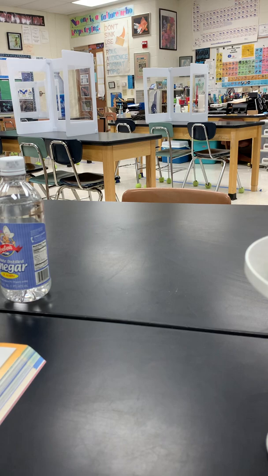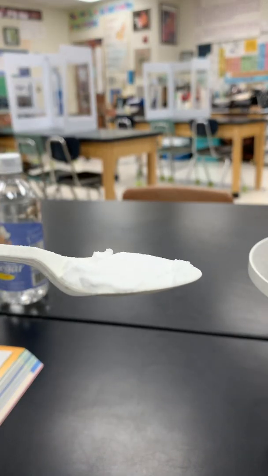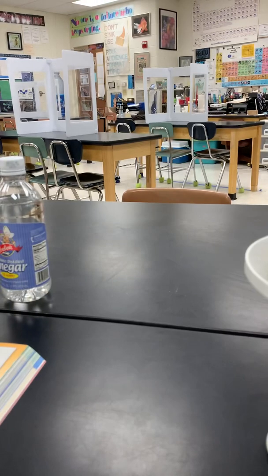What I did was I took a flat teaspoon, used a knife and scraped it off the top, and I measured that out, and again, that's 5 grams of baking soda. I'm going to make sure that I use the exact same amount of baking soda and the exact same amount of vinegar in each experiment.